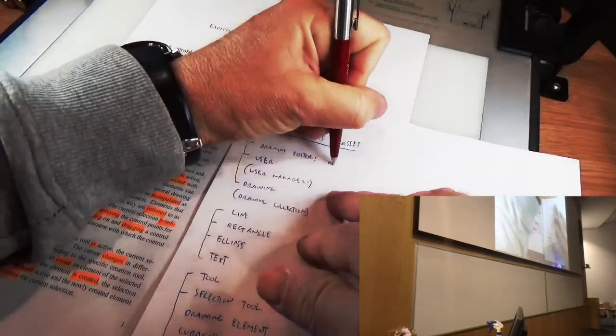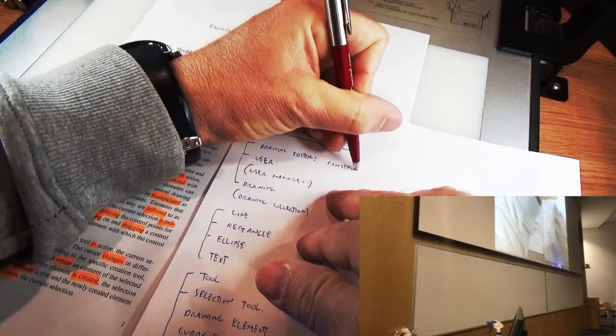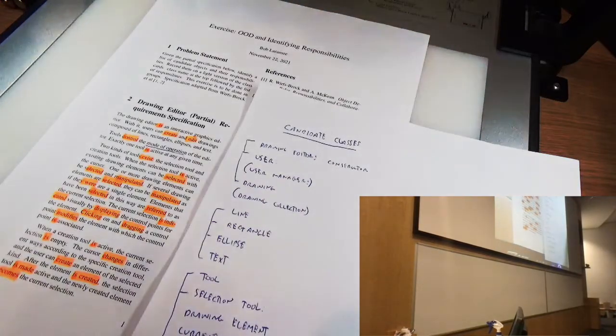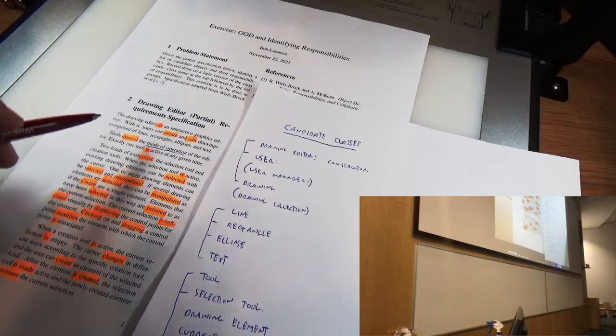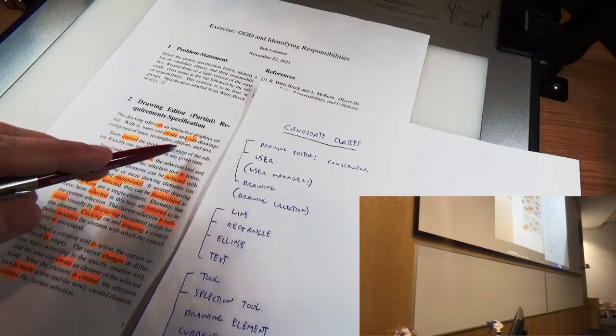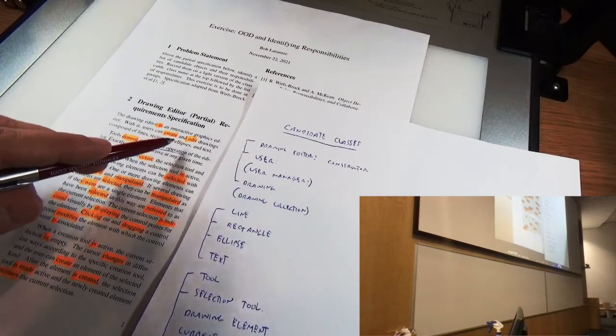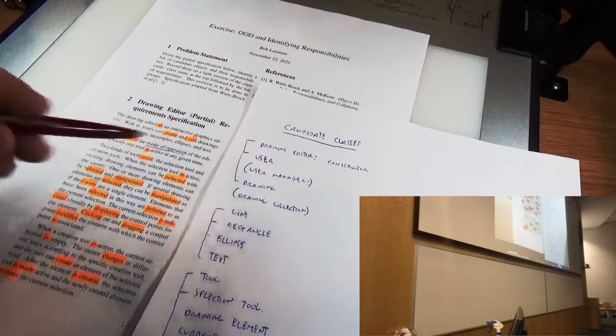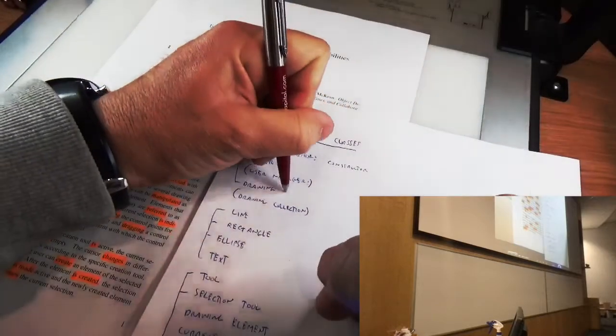So I'm actually going to put like constructor here. And that's going to be implied for all of the objects. They all need a constructor, right? They all need a way to be instantiated. Okay, so create and edit drawings. So somehow we need to be able to create and edit drawings. Look, create and edit are associated with drawings.